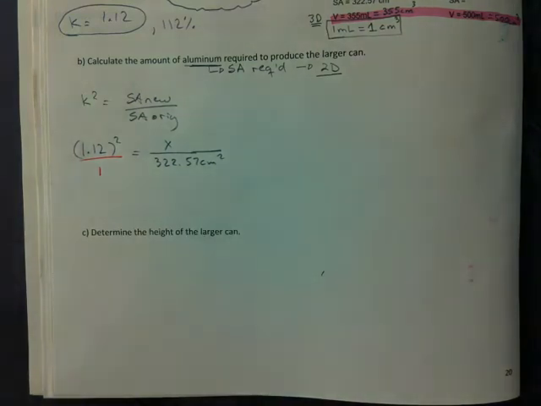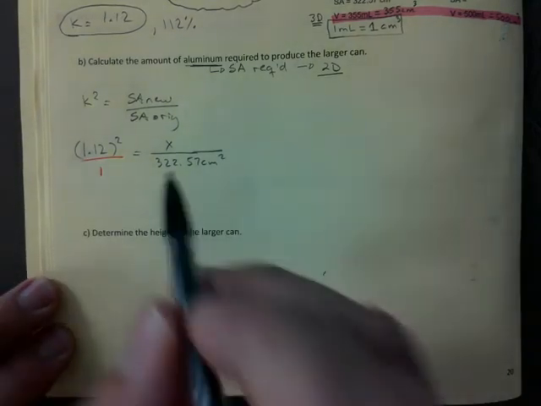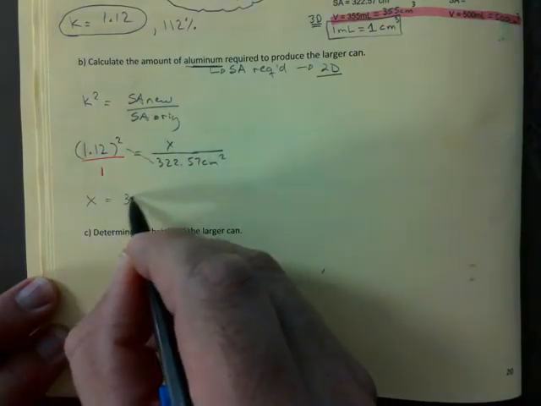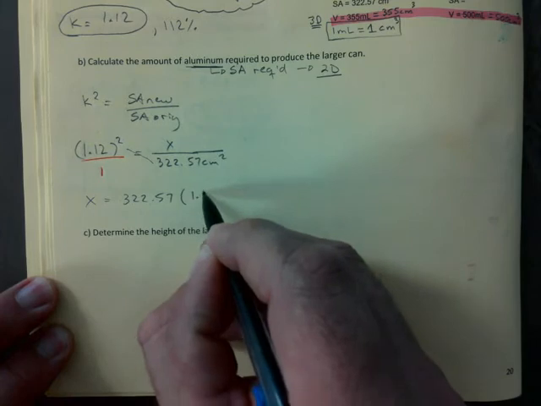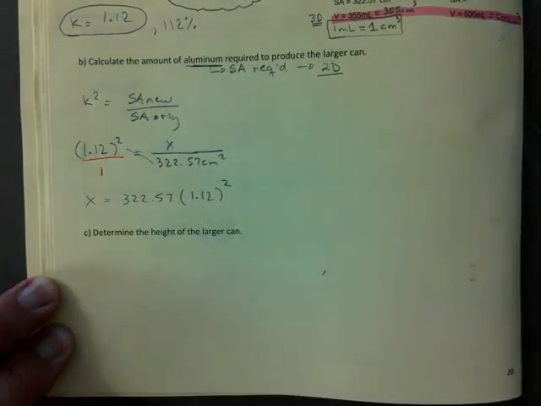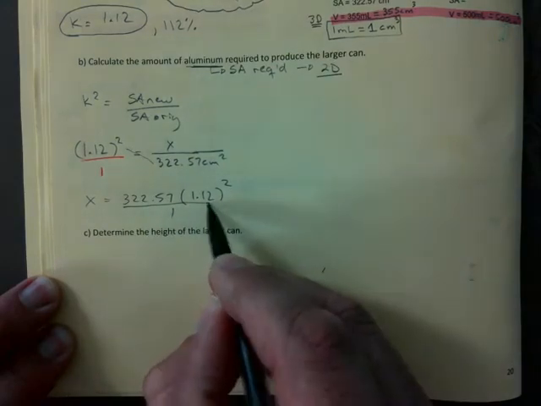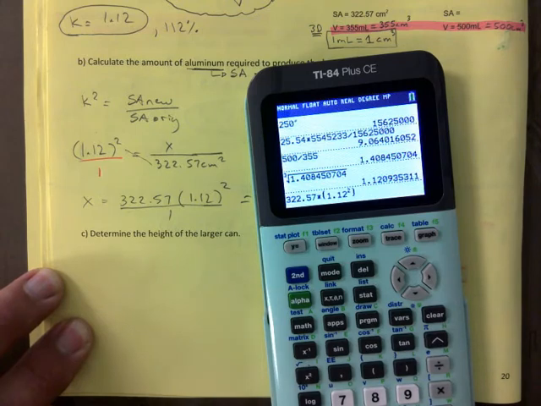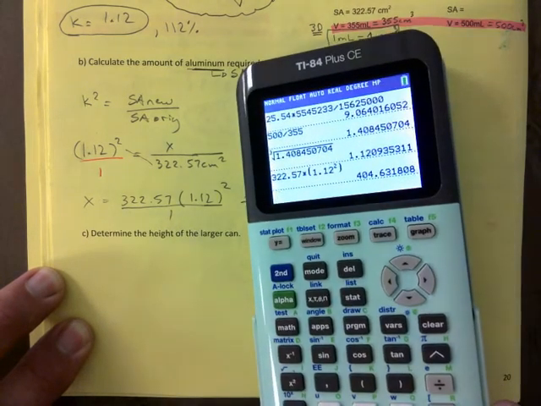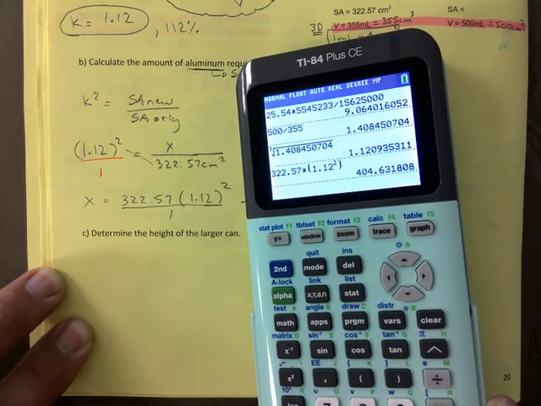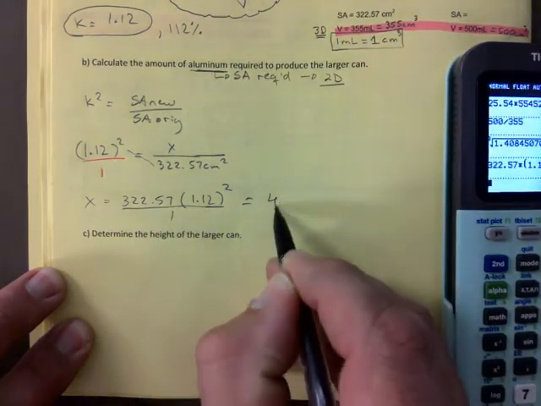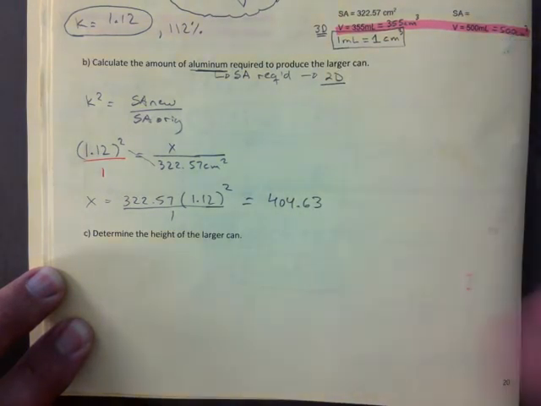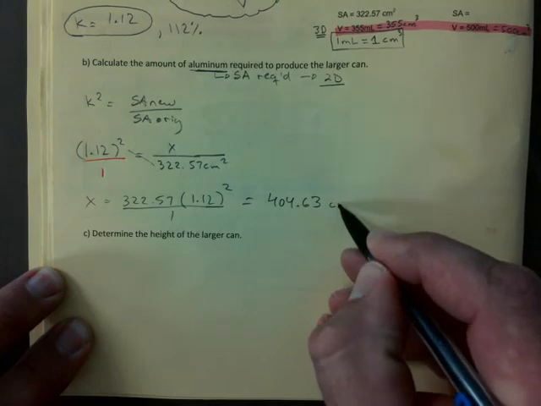So you have a choice. You can go ahead and square 1.12, or you can just leave it to the power of 2. The calculator will take care of that. So I go this times this. So it's 322.57 times 1.12 squared divided by 1, which is irrelevant, but you can write it down if you'd like. And so it's 322.57 times, I'll put that in brackets just to make sure nothing happens that I don't want to happen. And so that's 404.63. And if you got this wrong, not a big deal. Just learn and move on, okay?